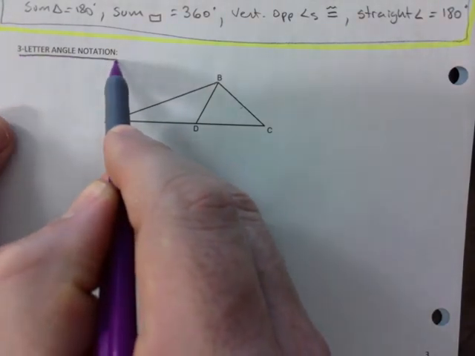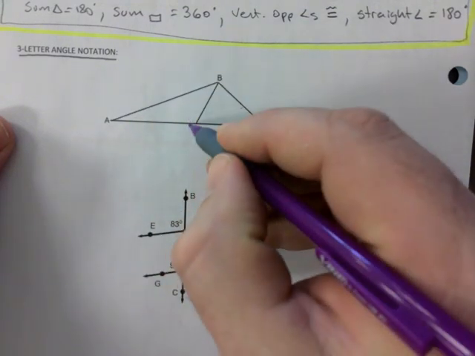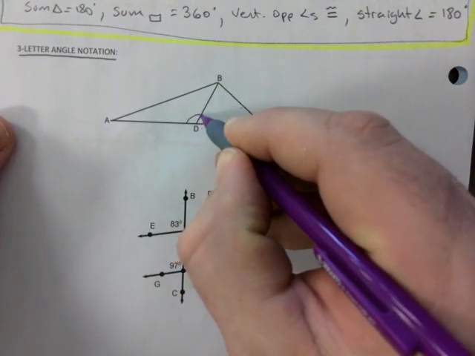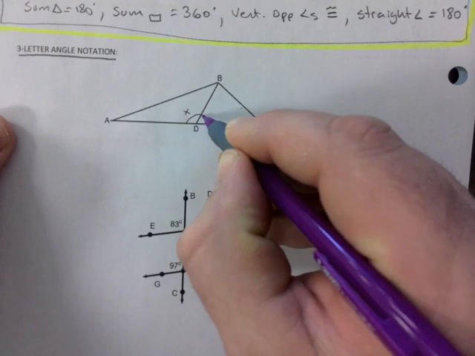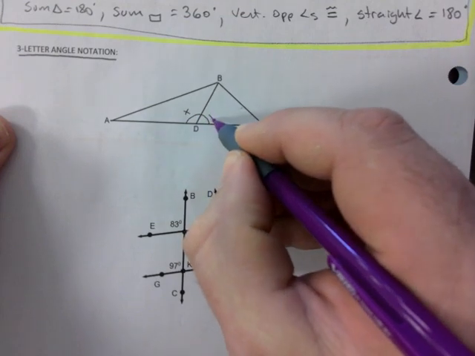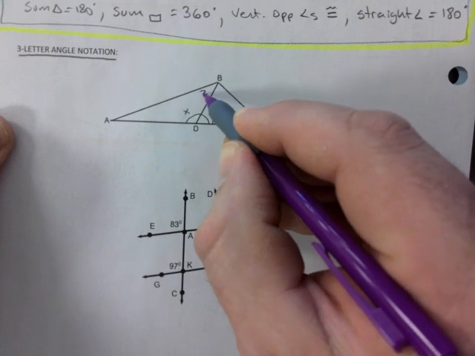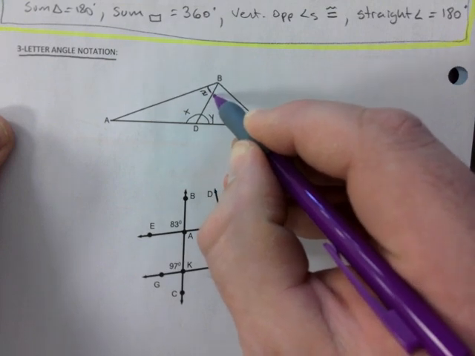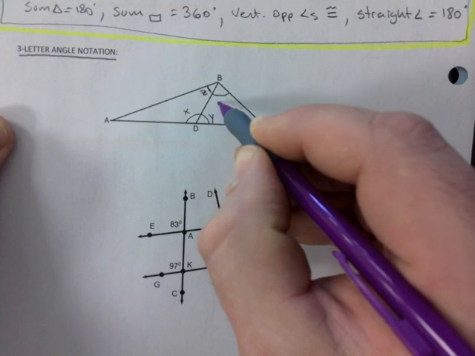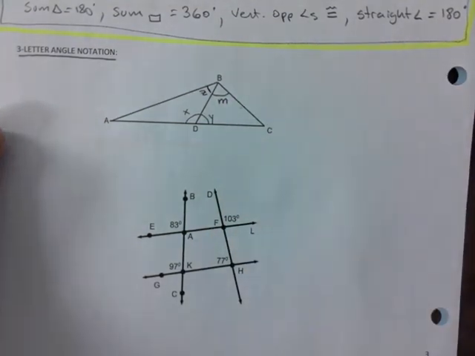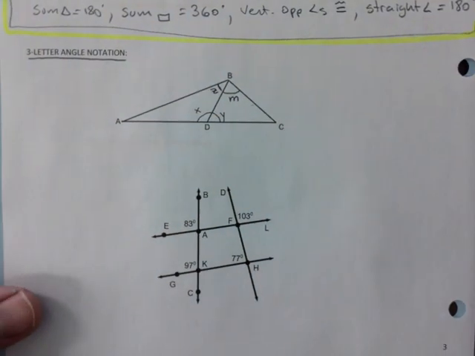So for example, let's put some letters in here. Let's call this angle X. Let's call this angle Y. Let's call the top here angle Z. This one here, and the one right next to it, angle M. Those letters in there.